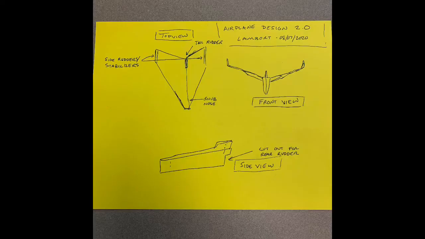So I went back to the drawing board, and here's what you're going to do today. You're going to look back at yesterday's, Thursday's, document and see what you thought about your airplane. What would you do if you were to design it the next time? That's what we're going to do today. So here we go. Design 2.0.